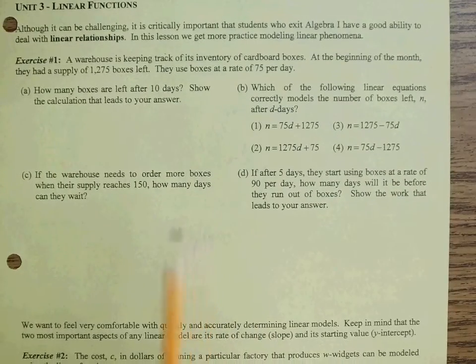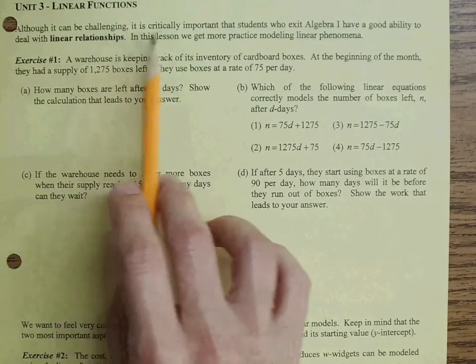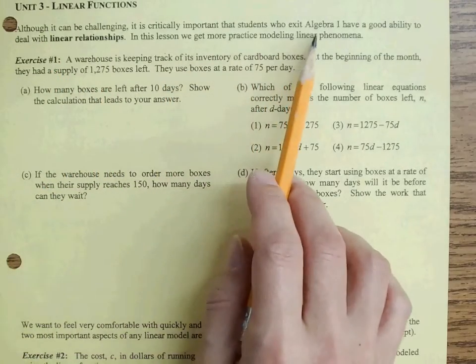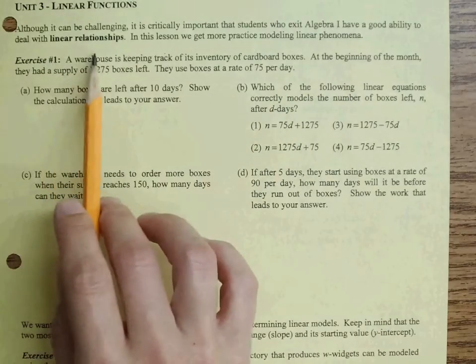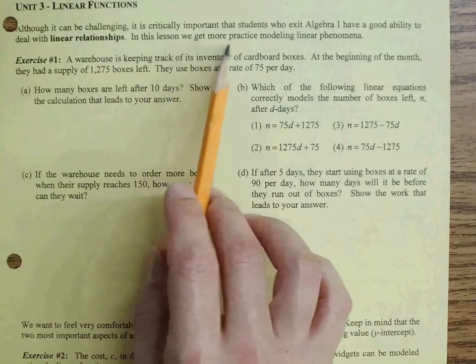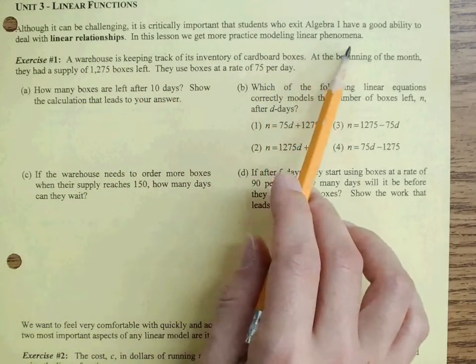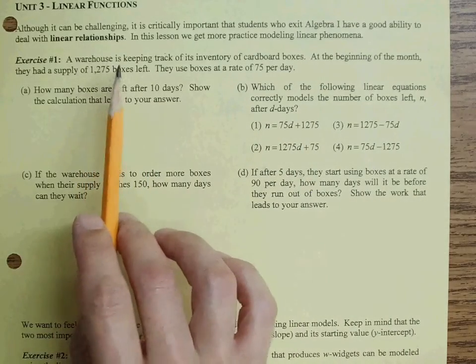So I like what I have written up here at the top. Although it can be challenging, it is critically important that students who exit Algebra 1 have a good ability to deal with linear relationships. In this lesson, we get more practice modeling linear phenomena. So let's go ahead and start with our first example.